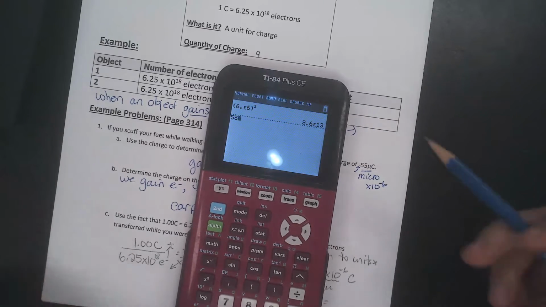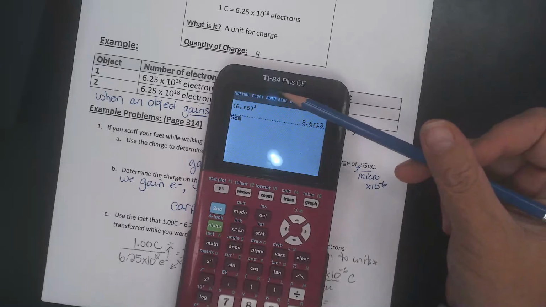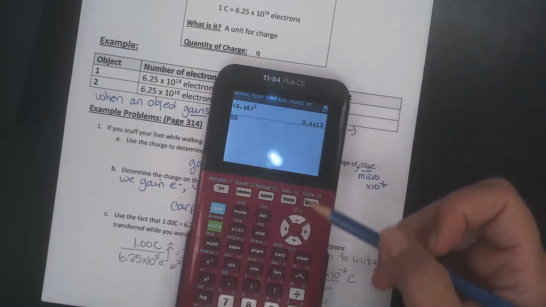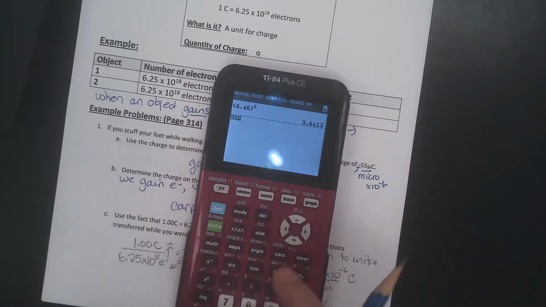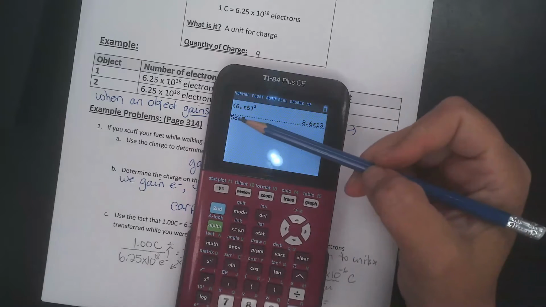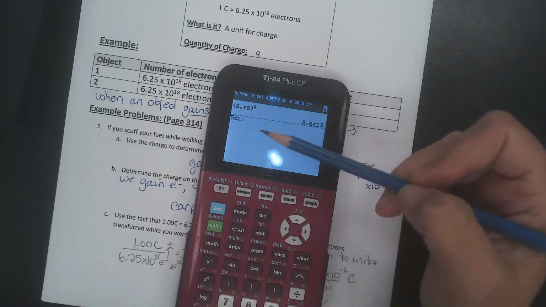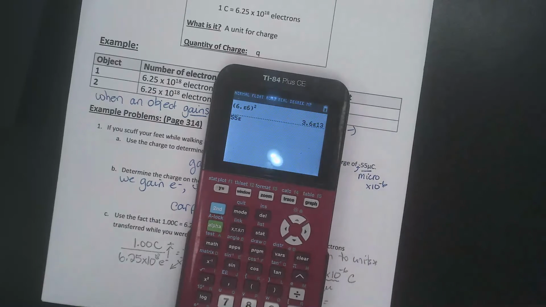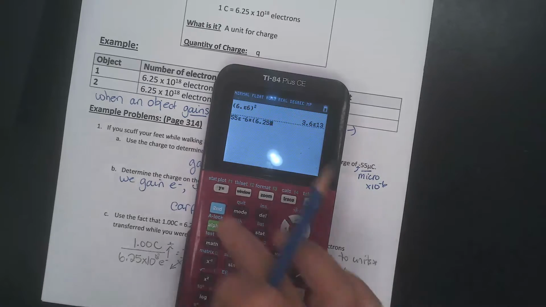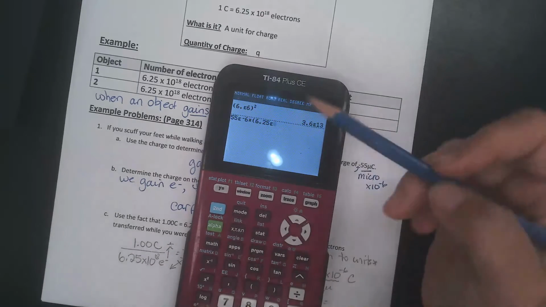If you have a TI-83 or a TI-84, times 10 is represented by, if you go second and then EE, this little e here means times 10. And then I would put in my negative 6. I would multiply it by, and this is where brackets become really important, 6.25, second EE.